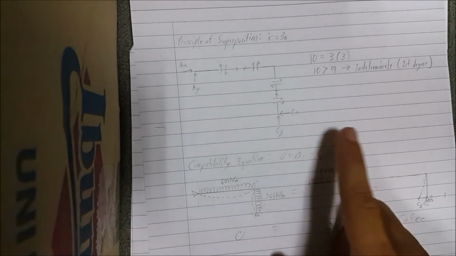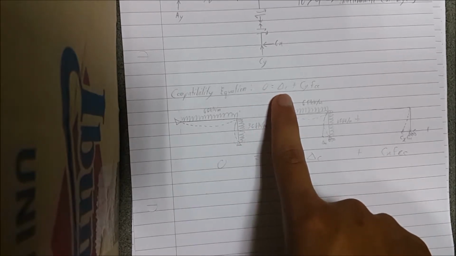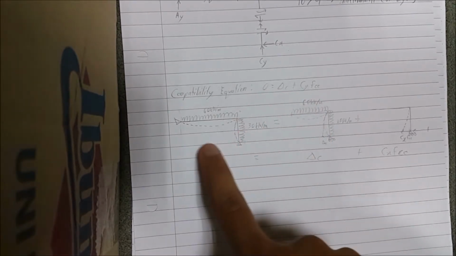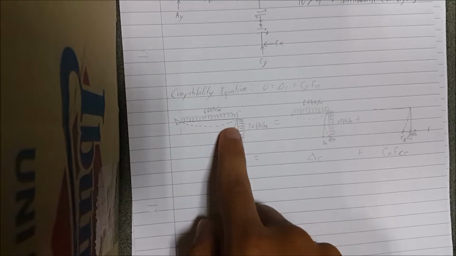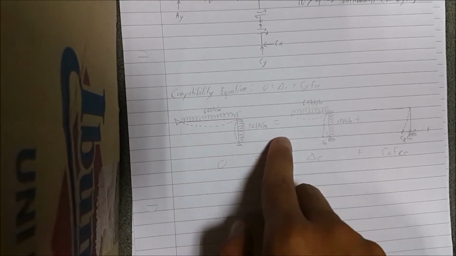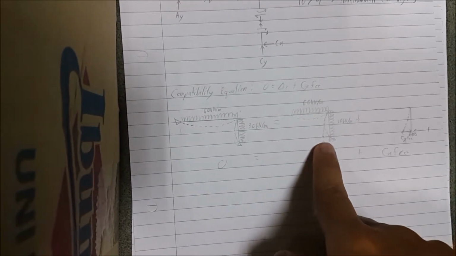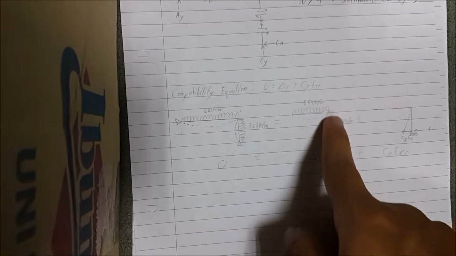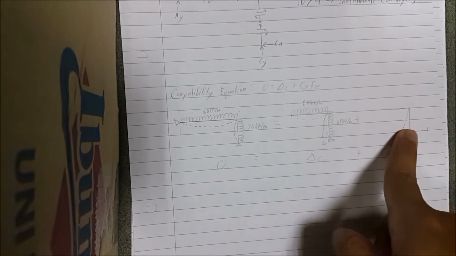Next, we go with the compatibility equation: 0 equals delta C plus Cy times f_CC. When we draw out the structure, here are the pins, and it shows the bend we get because of the UDL, which gives us delta C. When we replace the pin here with a roller, we notice that it started moving. We can see that it has already shifted. Same with here, and that's how we get positive delta C and positive Cy f_CC.